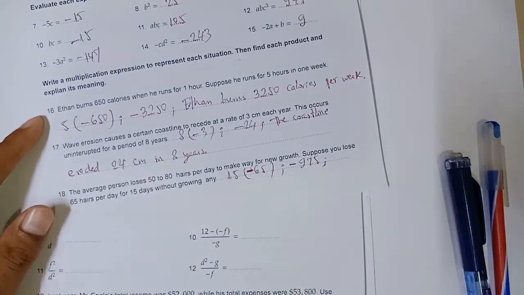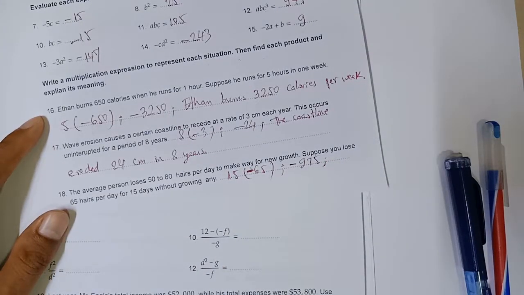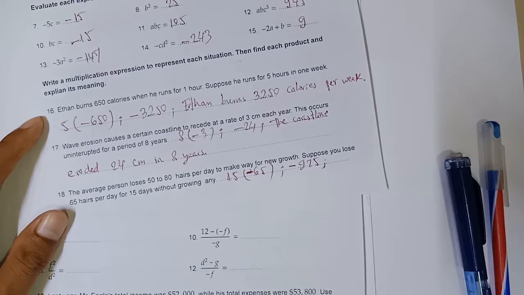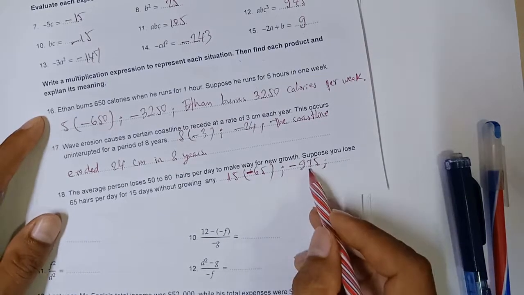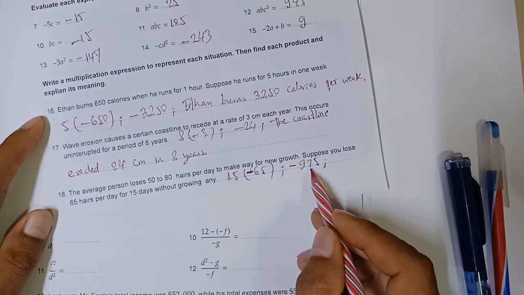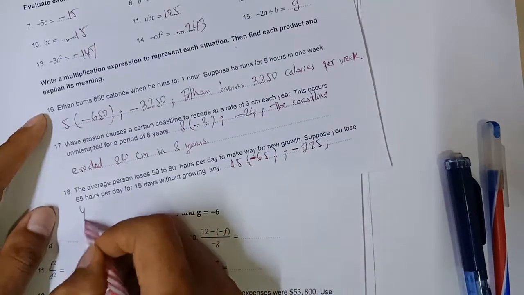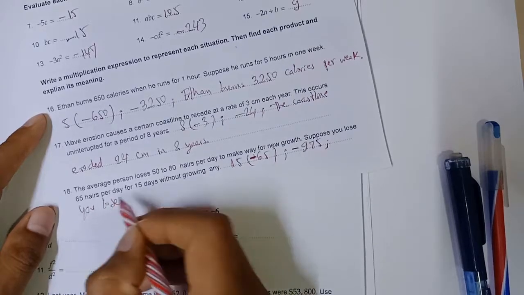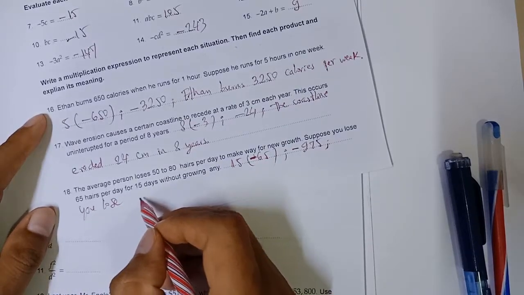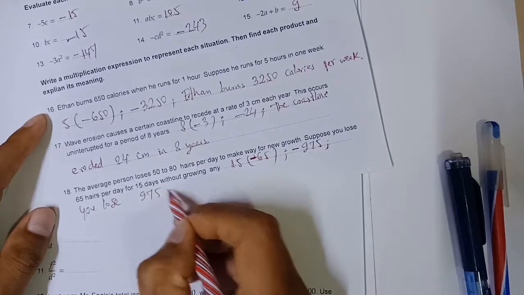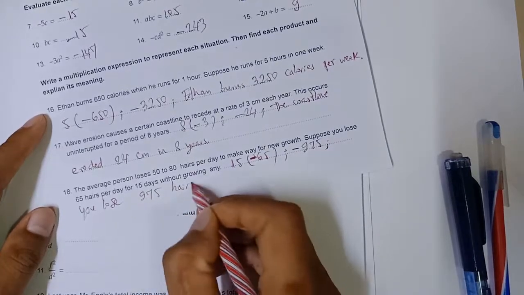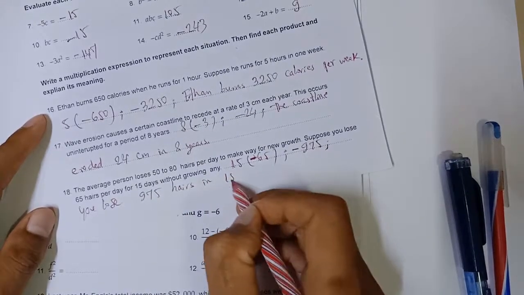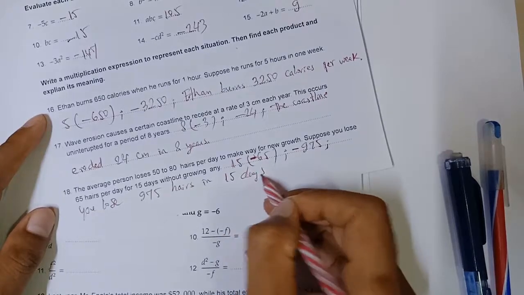Now to explain this meaning, you can write as simple as this. You lose 975 hairs in 15 days.